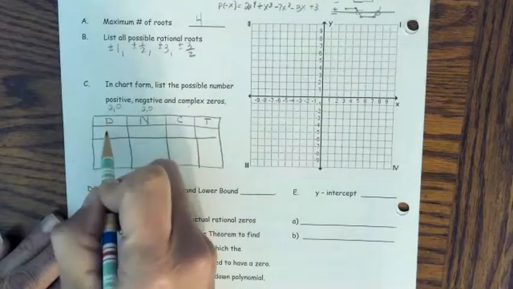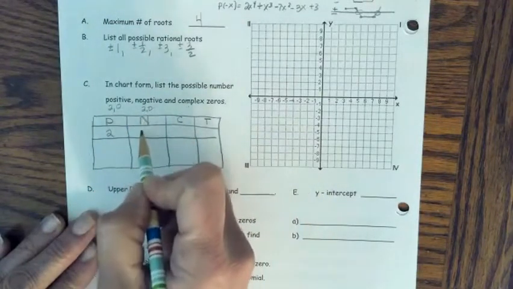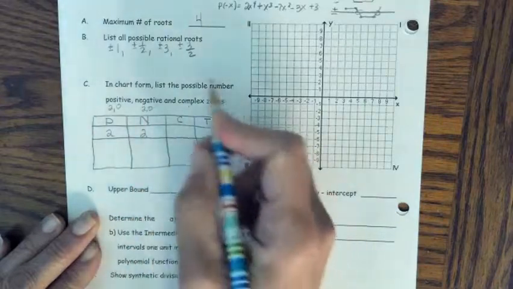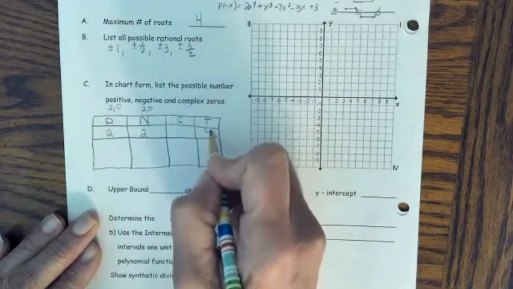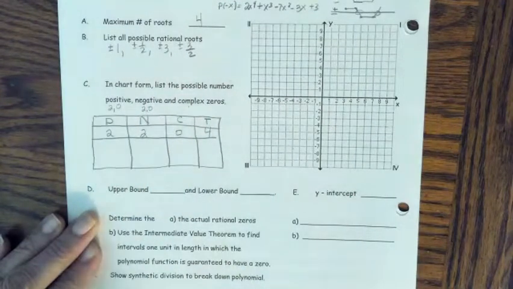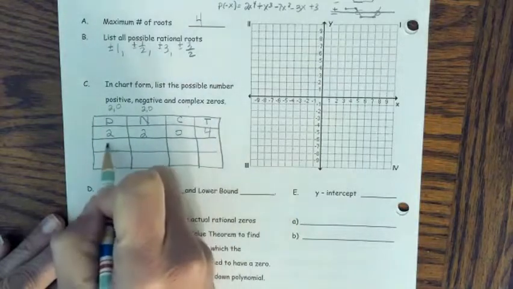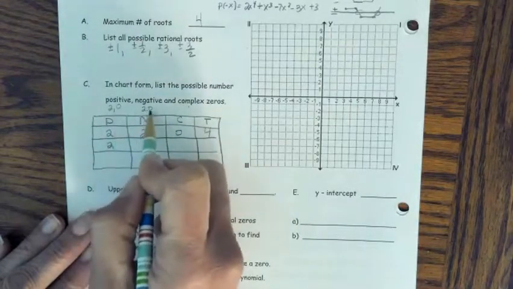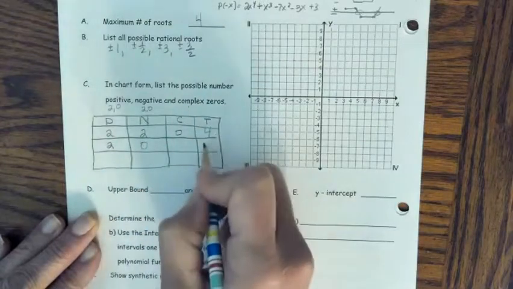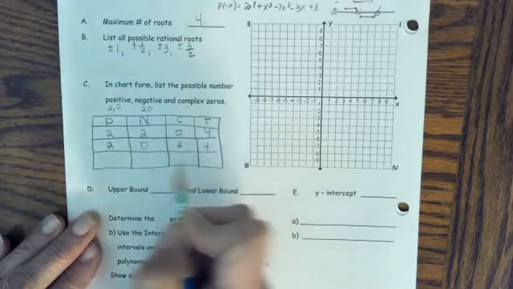So we've got a possible 2 positive with 2 negative, and I have a total of 4 roots. So this already adds up to 4, so that means there'd be no complex. Then we'll look at 2 positives, 0 negatives. Again, total of 4. That means there has to be 2 complex.